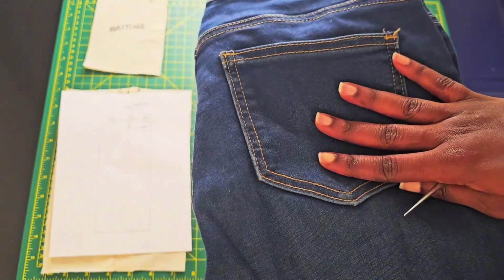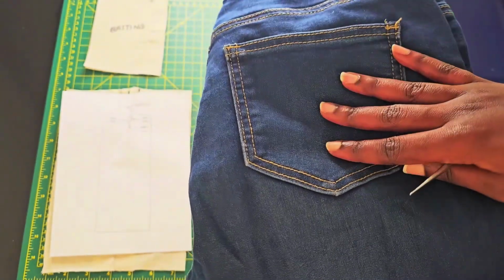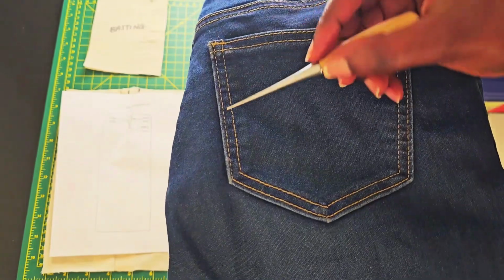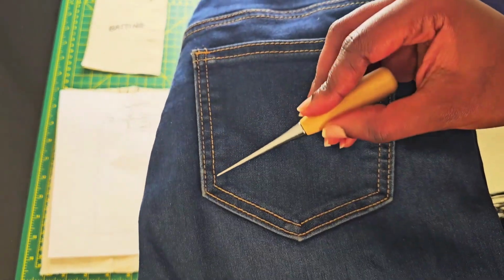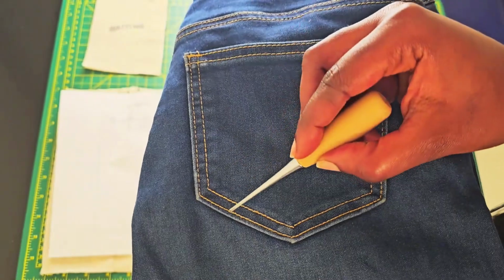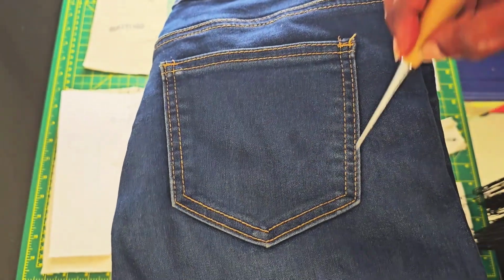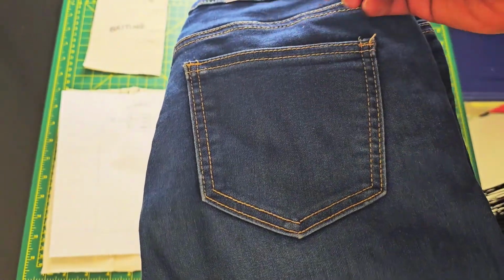So this is our pant. It's usually found on the back of your jeans. So this pocket, we have a pocket here. This stitch over here, this is an edge stitch. This is an edge stitch.